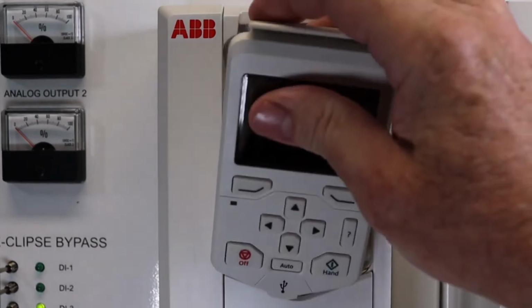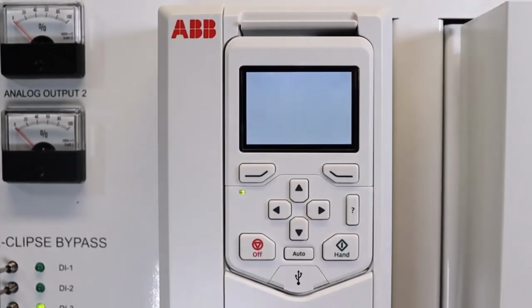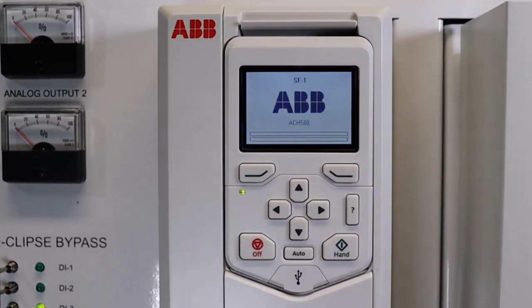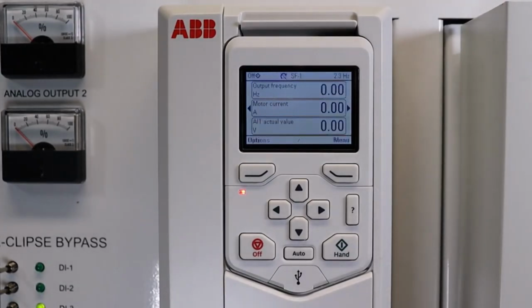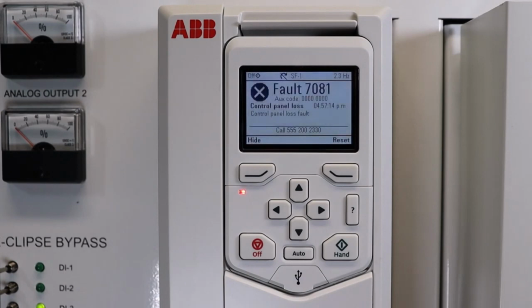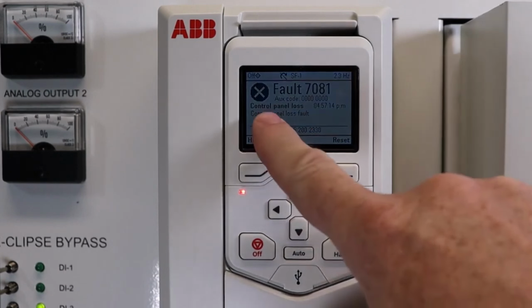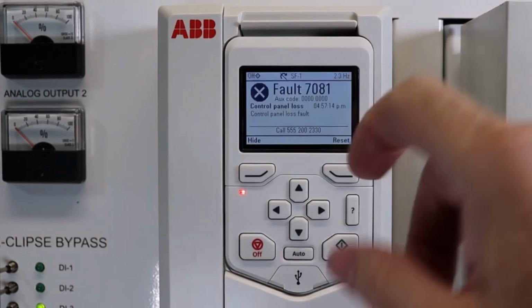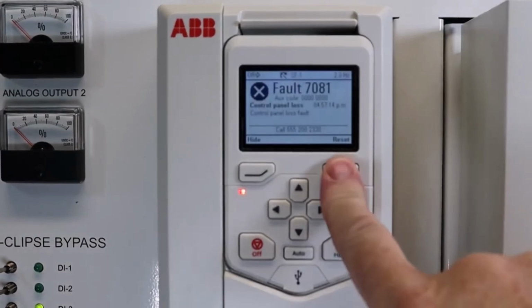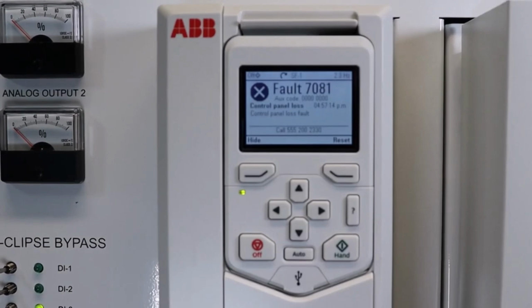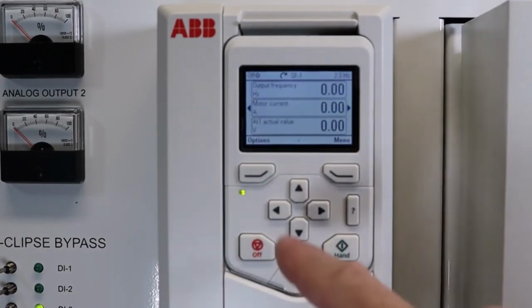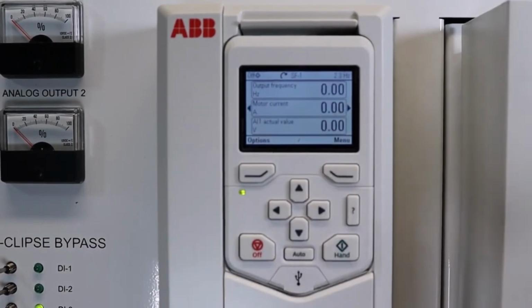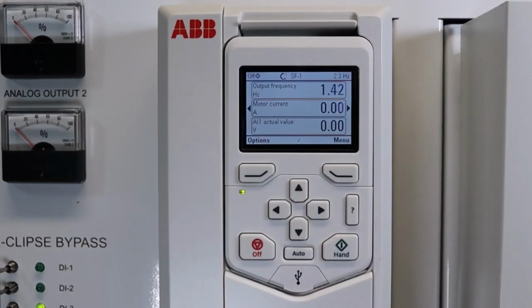Okay, let's put the keypad back in. It takes a moment to bring it up. Supply fan 1, it's currently faulted, and it says panel loss fault. Control panel loss. Call 555-200-2330. We can reset this. We can make the phone call if you want to get to your maintenance person. But by hitting reset, since the panel's back in place, the drive will start and stop and work perfectly normal.